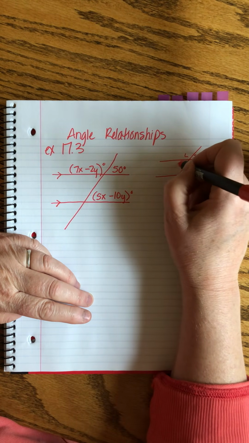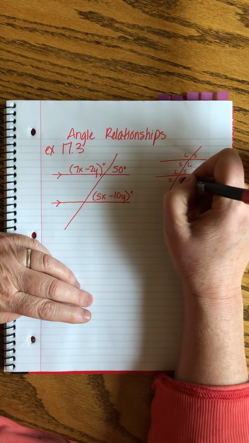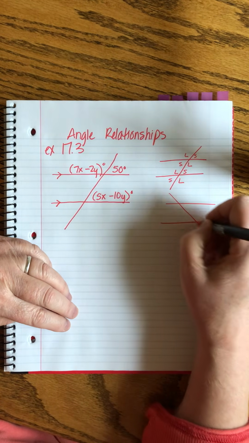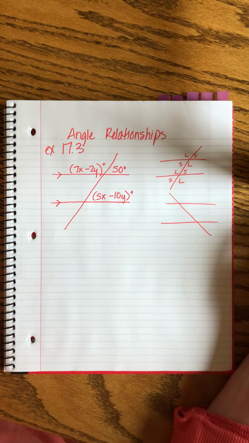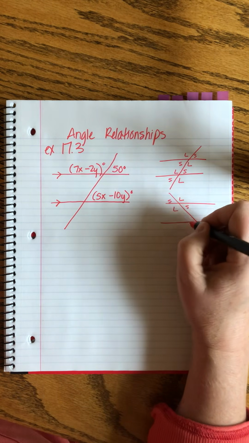Large, small, small, large, large, small, small, large. If by any chance a transversal was ever to go like this, the pattern works the same. It's just that you start with the small and go to the large, right?